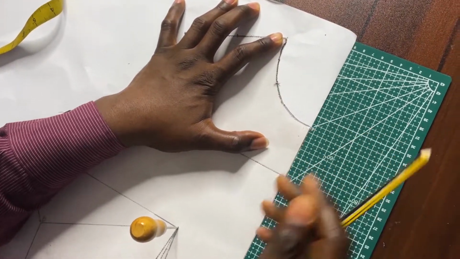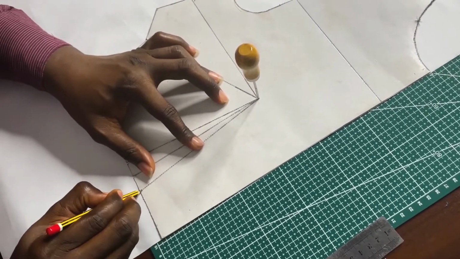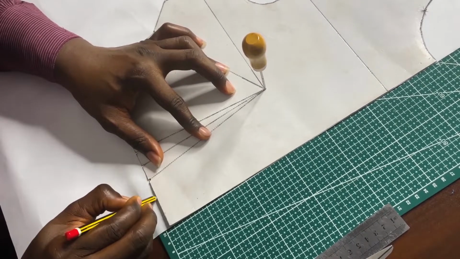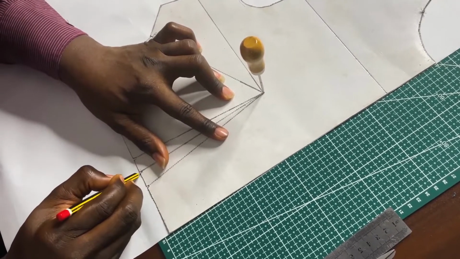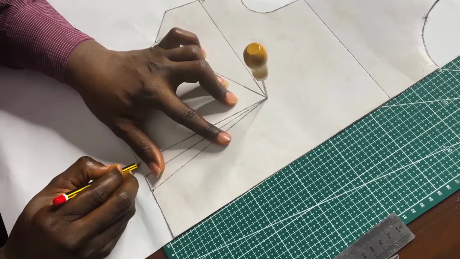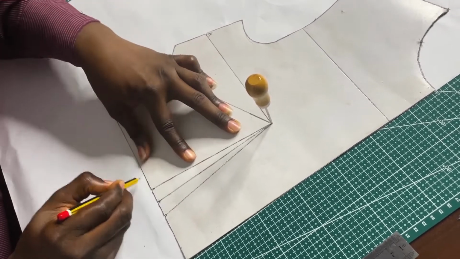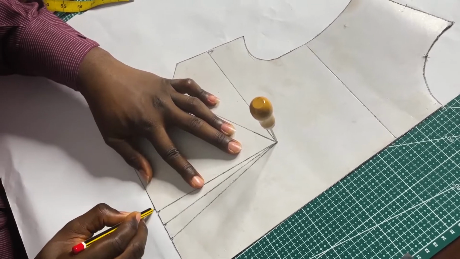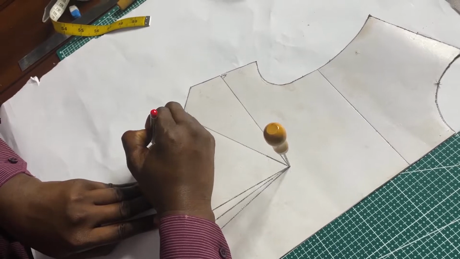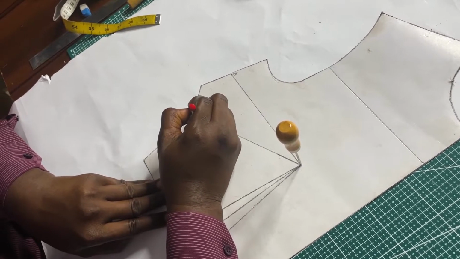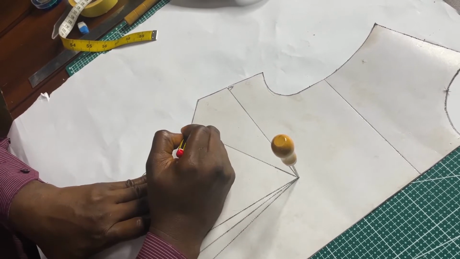I'll trace below also. Okay, I'll trace from this point to B.